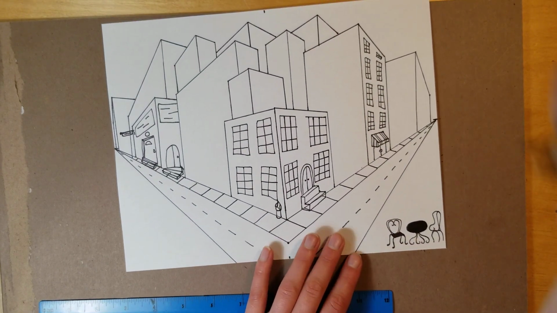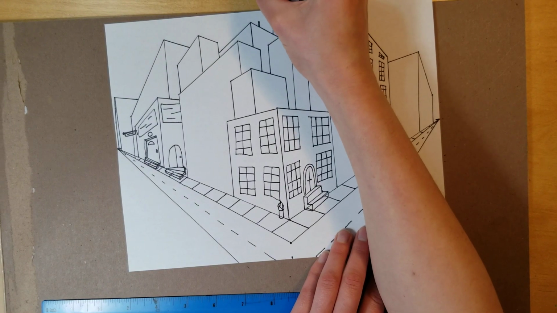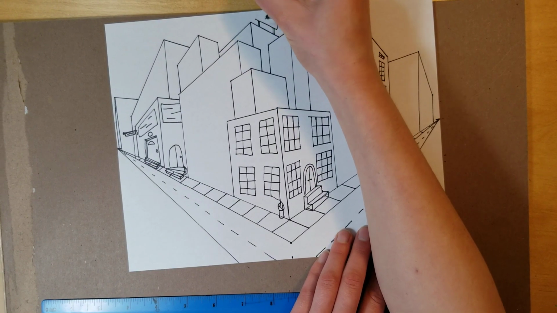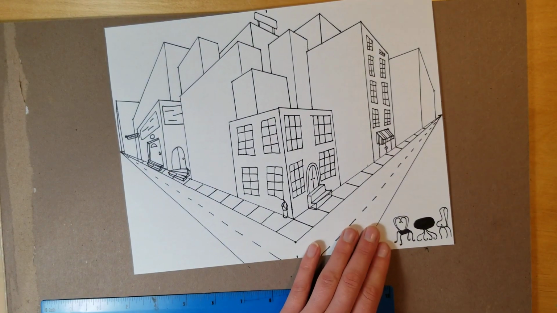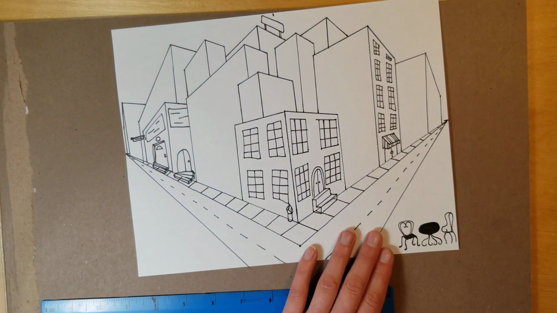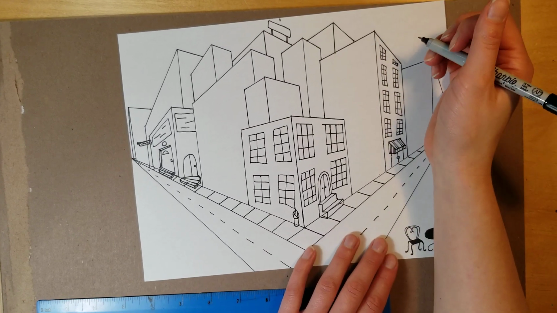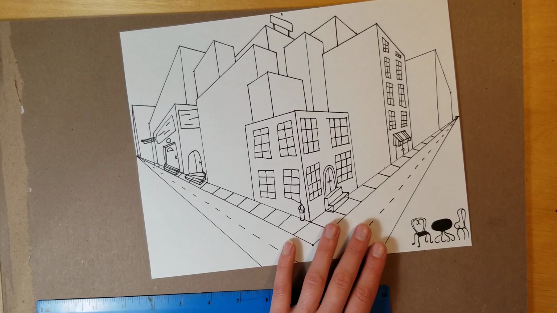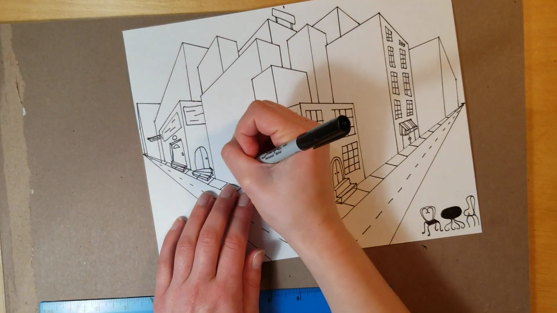Another thing you can do is put a billboard. I haven't decided what I'm going to put there, so I'll come back to it. Let me think. I'm going to try something.